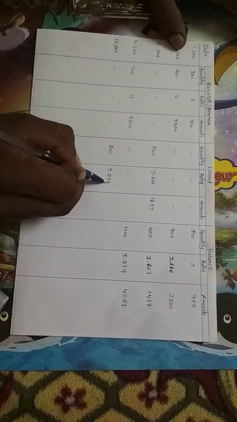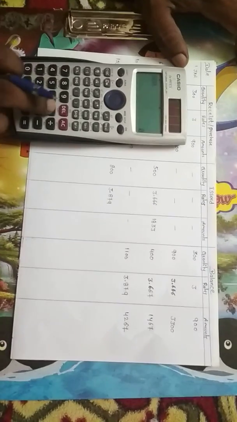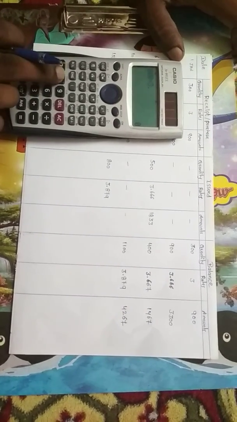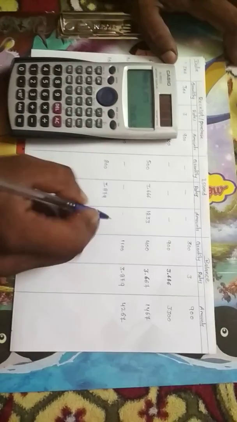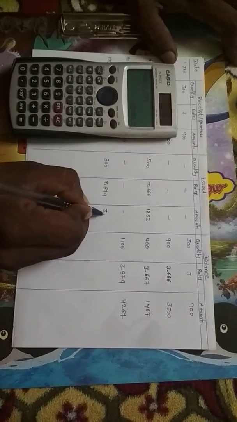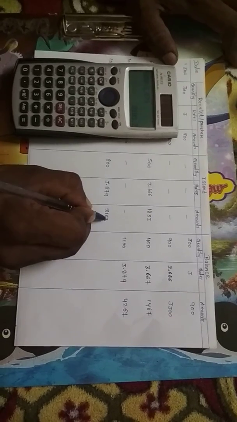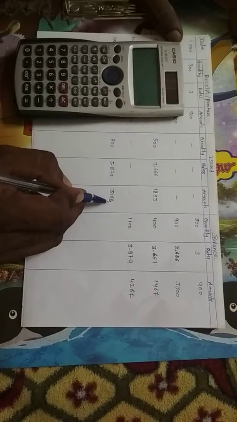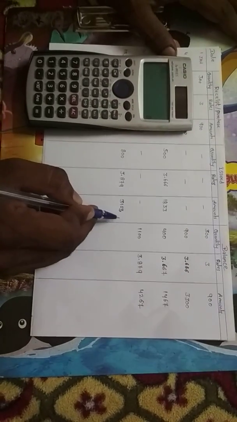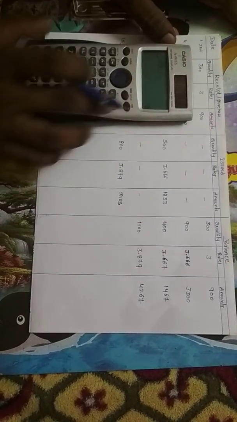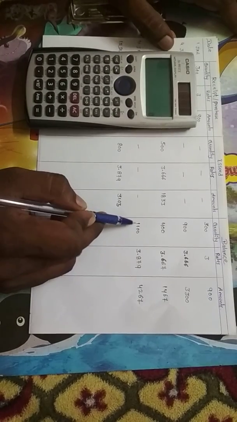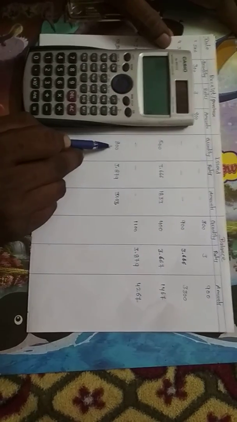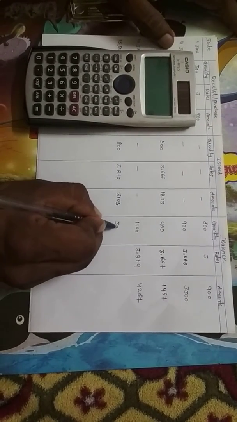So 3.879. In order to know the total amount, we have to multiply that 800 into 3.879, that is 3103. We are getting 3103.2, so after the point we can ignore the decimal values. We already have the balance of 1100. Out of 1100 we have issued 800, so remaining is 300 in our balance.